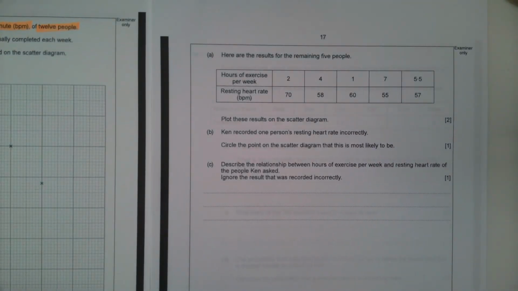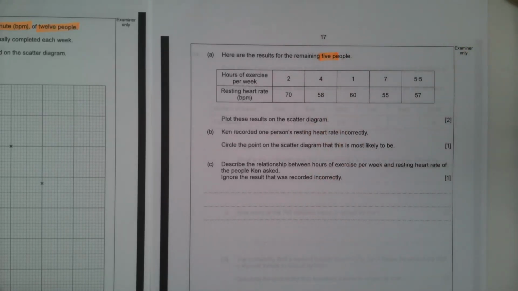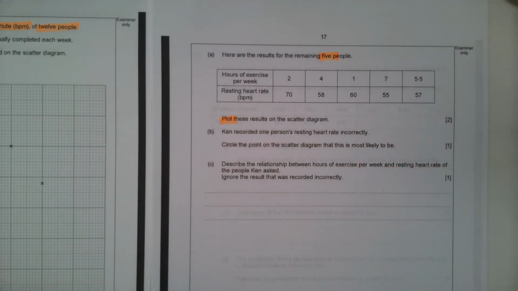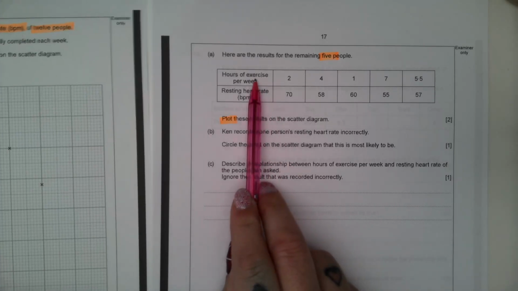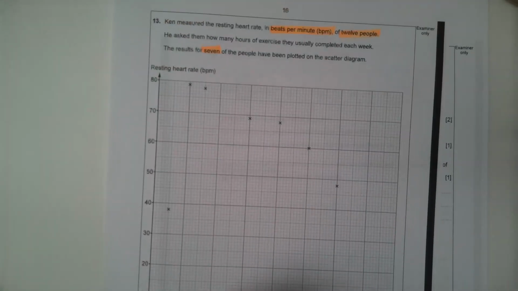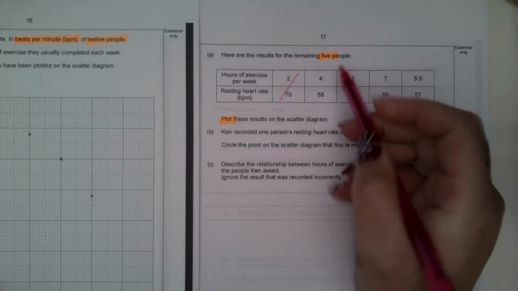Part A. Here are the results for the remaining 5 people. Plot these results on the scatter diagram. So we're going to plot these results onto this graph. Hours of exercise per week is along the bottom. So I'm going 2 along and then 70 up. That's the first person. 4 along up to 58.